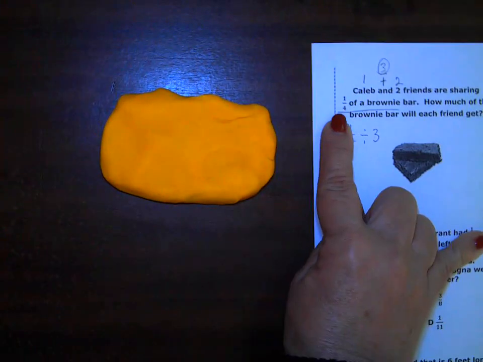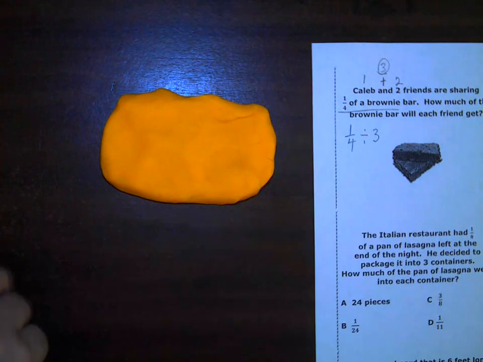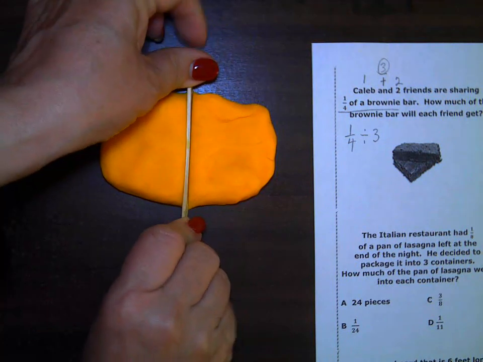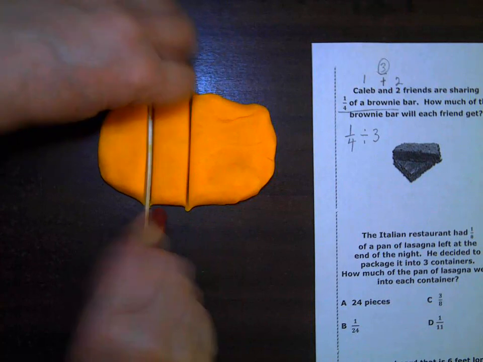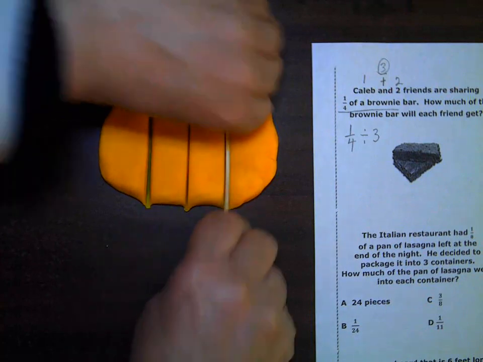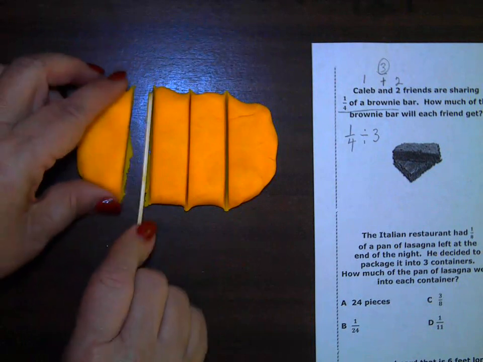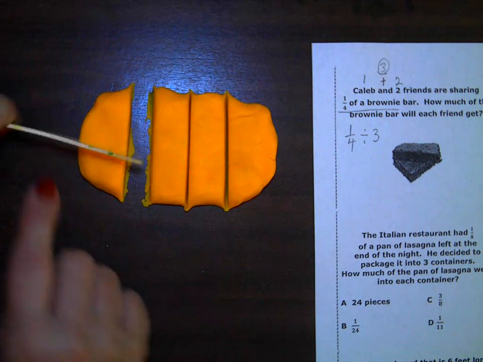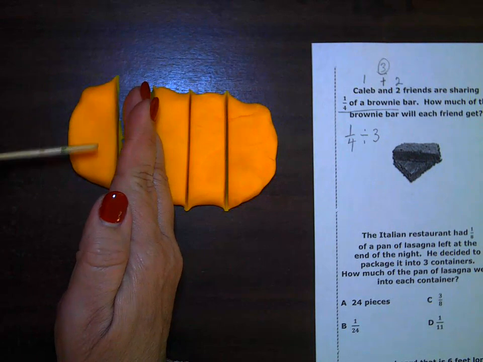Because it's 1/4 of the brownie bar, I have to look at my denominator, and my denominator says I'm going to have 4 parts. So I'm going to cut this in half because it makes it easier. And I'm going to cut my halves in halves so I can get 4 equal parts. Now he's only going to use one of the 4 parts. So I'm going to just move that over. He's going to share, so this is what he has left. That's what he's going to be sharing with his friends.